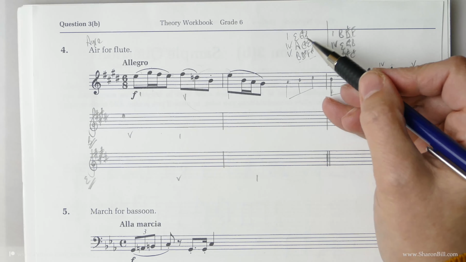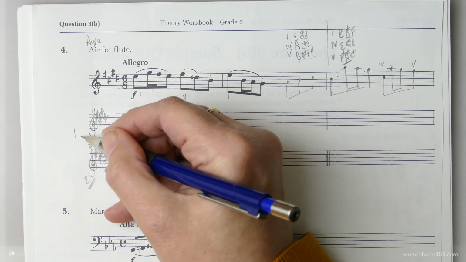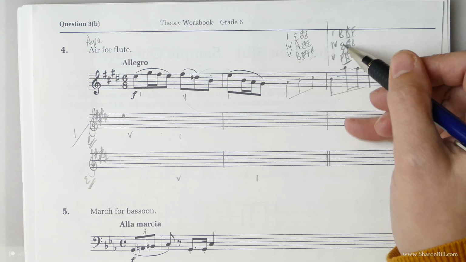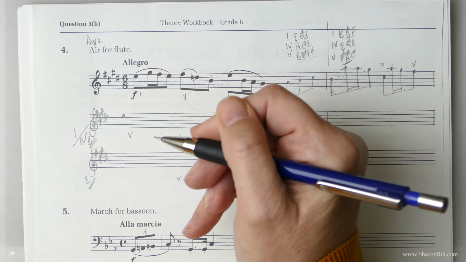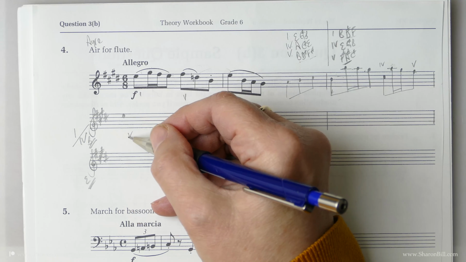So if we use chord 1 in E major, that nicely shifts to chord 4 in B major. So now we're starting to shift.